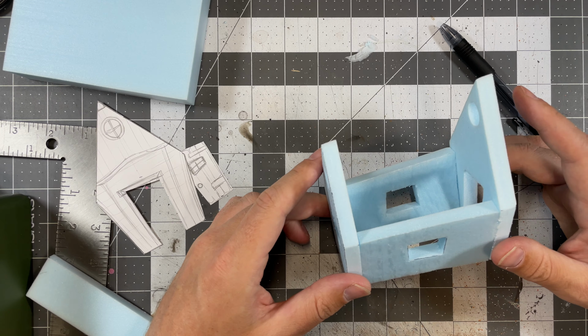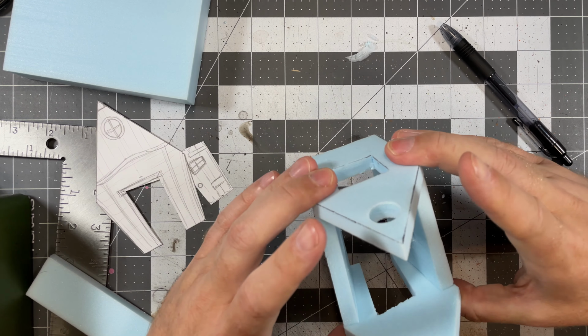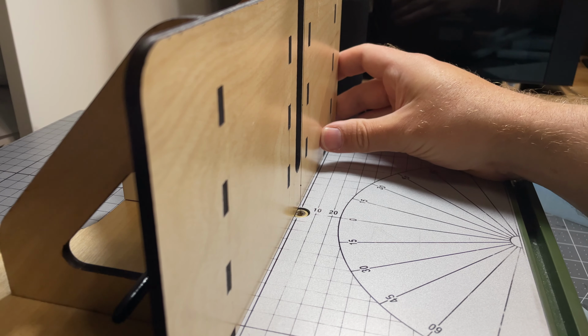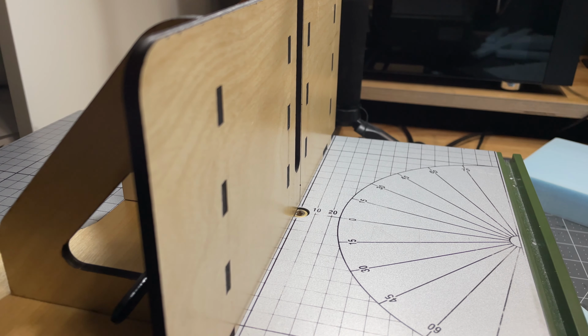After I got all the windows and doorway cut, I glued it together with some hot glue, and I essentially had my simple structure going.